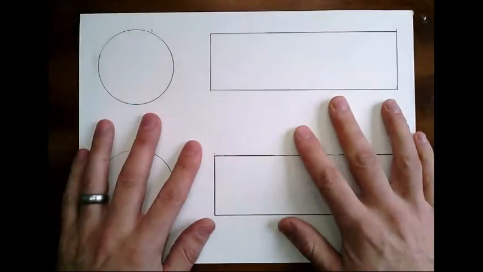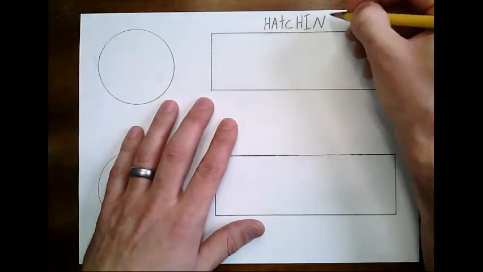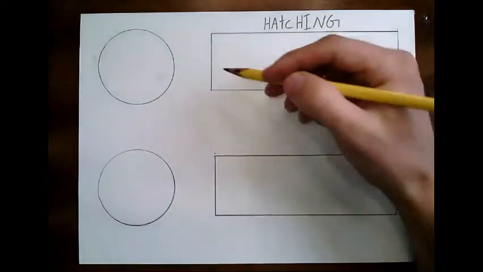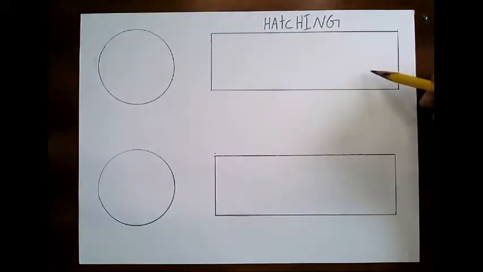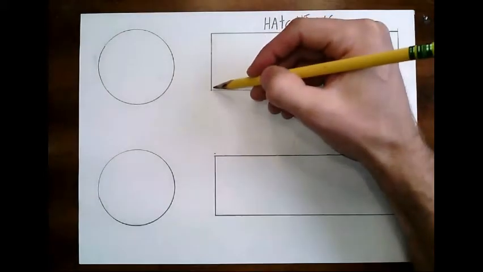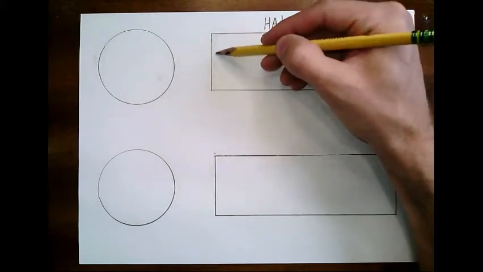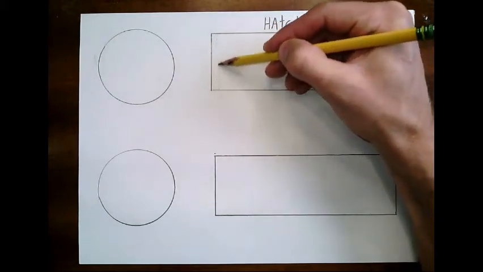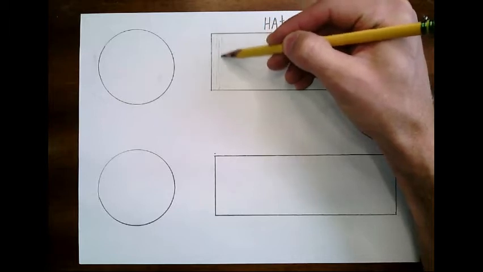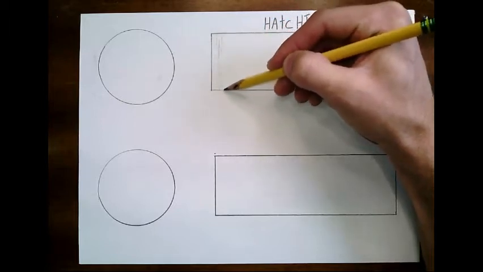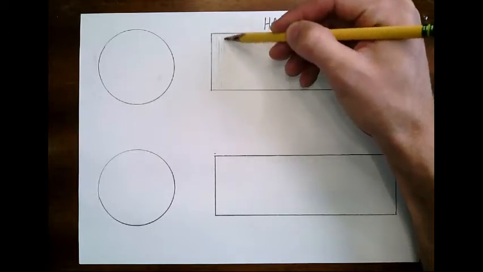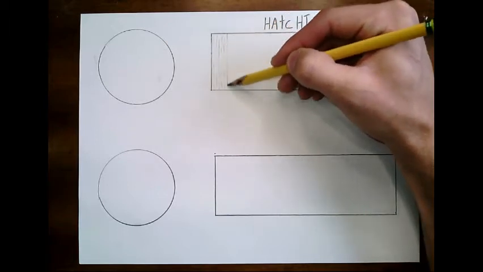That looks good. Now let's try out some techniques. First up, hatching. What's hatching, you ask? We're going to make some lines that go from one side of our rectangle to the other. You can pick which end you start on. I'm starting down here. I will start by very gently pressing my pencil and creating lines that go from the top to the bottom of my rectangle.